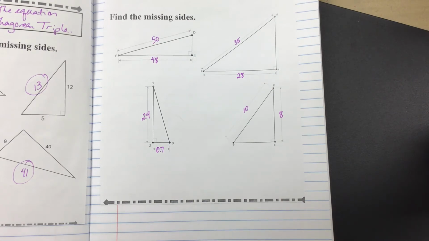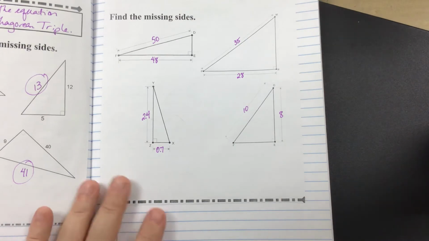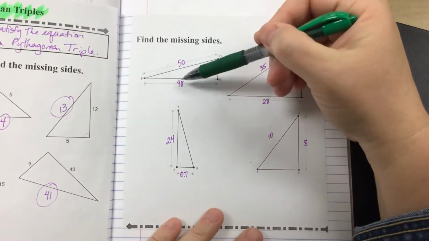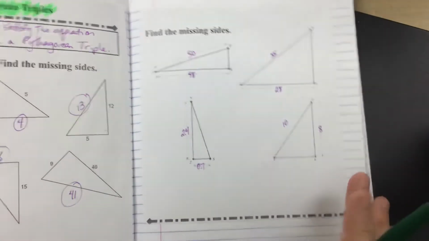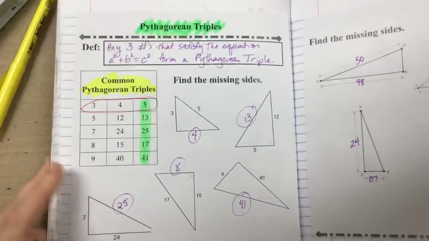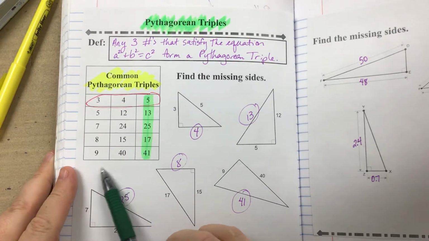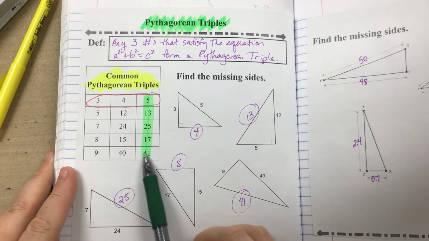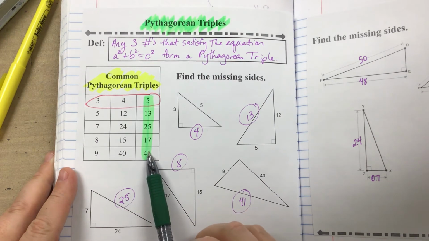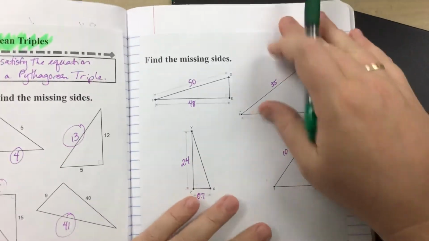So if I look back to that first problem again, we have a 50 and a 48 for two sides. If I look back at that table, none of them have a 50 or a 48 in them. I don't see anything with a 50 or a 48. So now, if it's not that, I've got to stop and think.